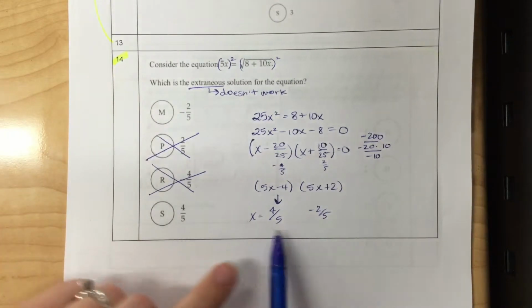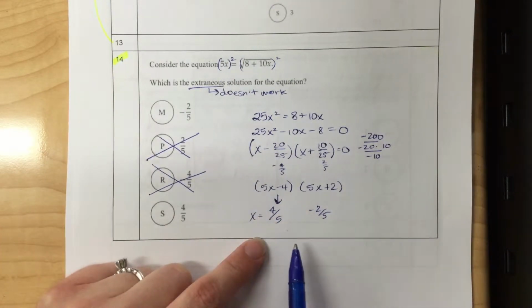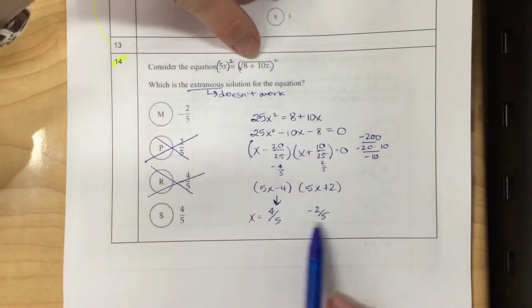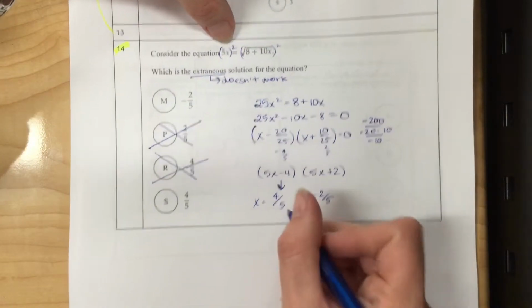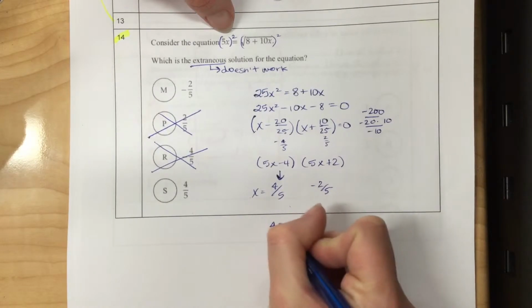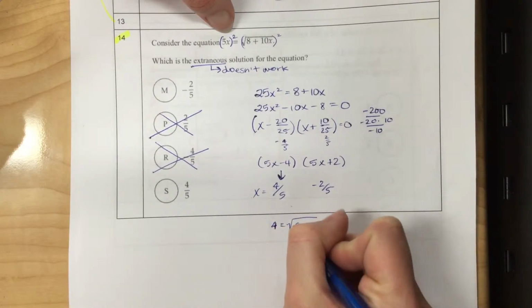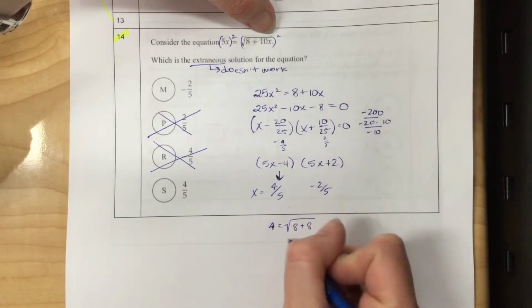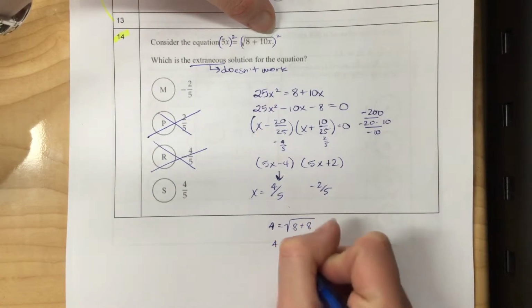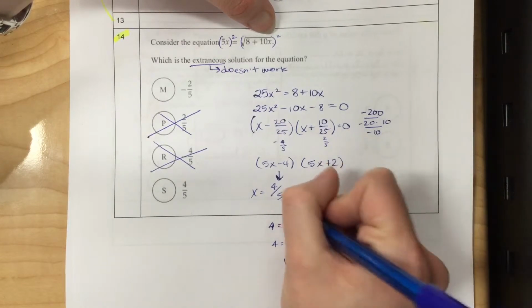Extraneous means that when you plug these in, they don't work, okay? So you would take a second to plug both of those in. If I plug 4/5 in, that gives me 4 equals the square root of 8 plus, what is that, 40 divided by 8? All right, so 4 does equal the square root of 16, so that one works.